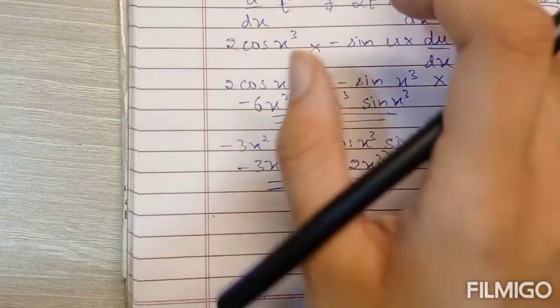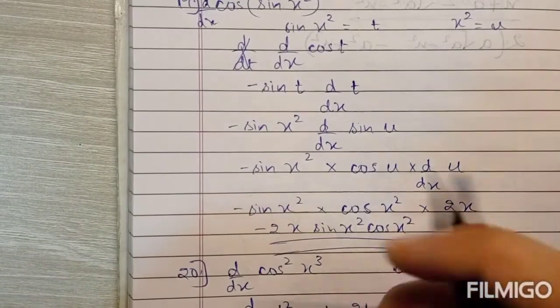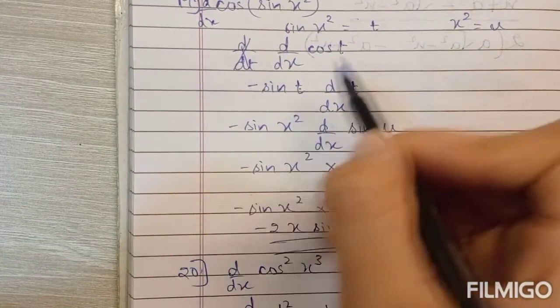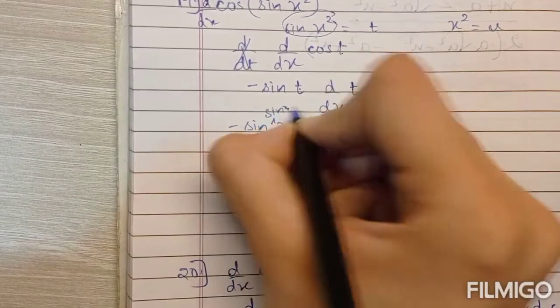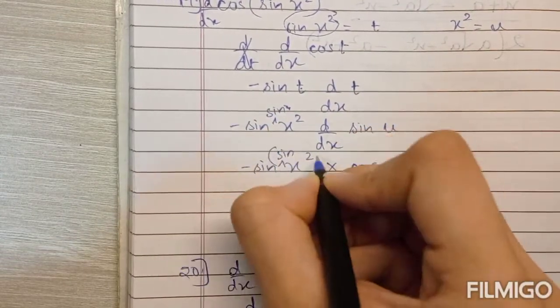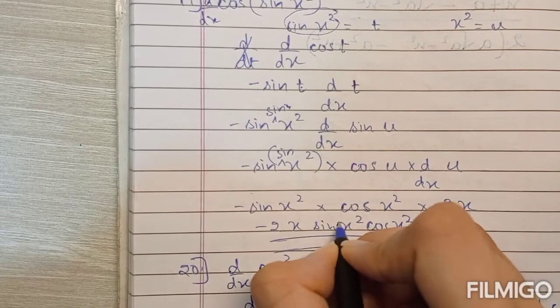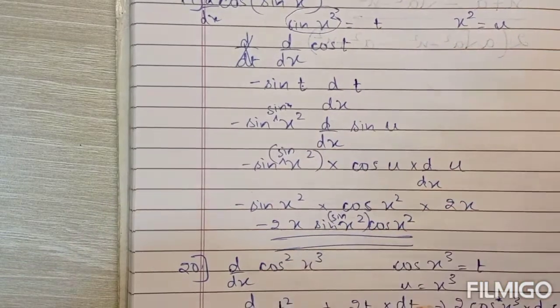And one small correction in the previous question. This was sine t, and t here is sine x square. So this would be sine of sine x square. Finally, we have sine of sine x square.